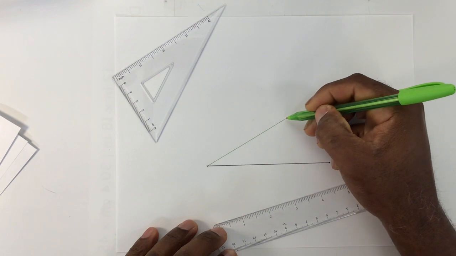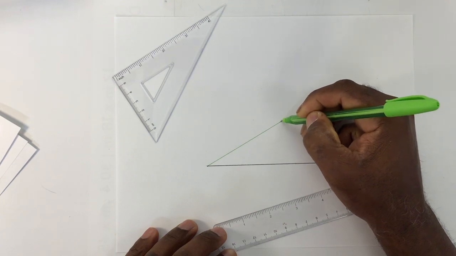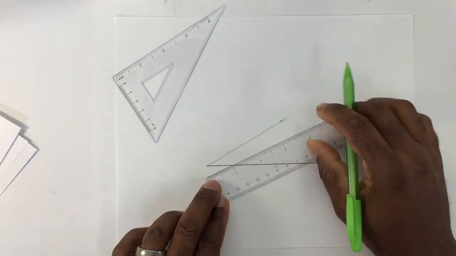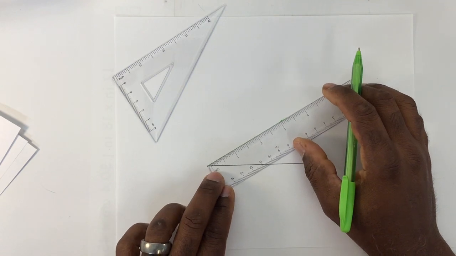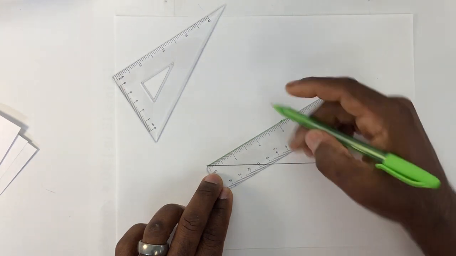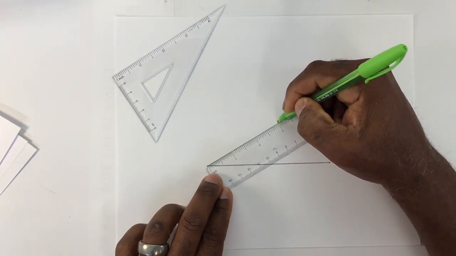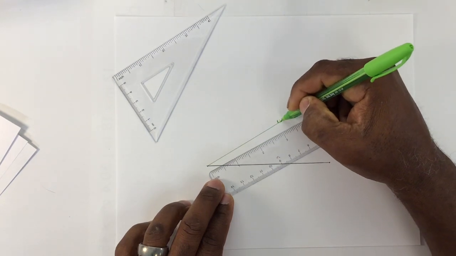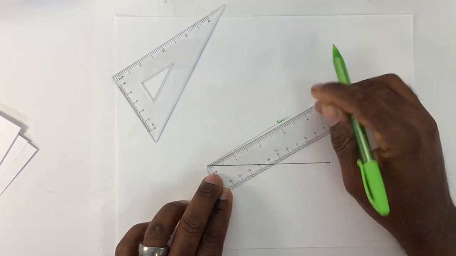Just to make sure that it's shorter, I will mark this as the end, or measure it out. That's what I should have done. So let's make it 3 inches, like that. Let's get rid of all that. 3 inches from this point to this point right here.